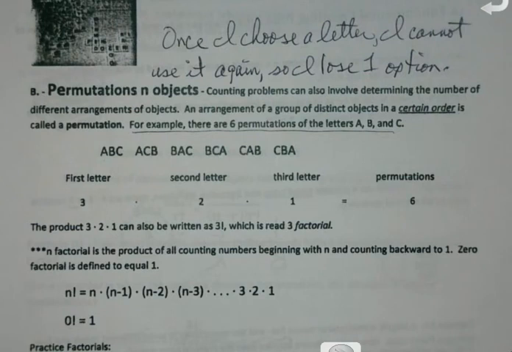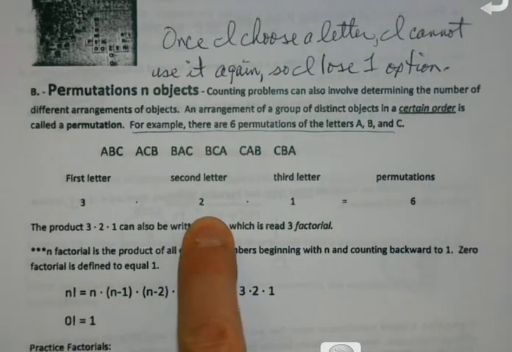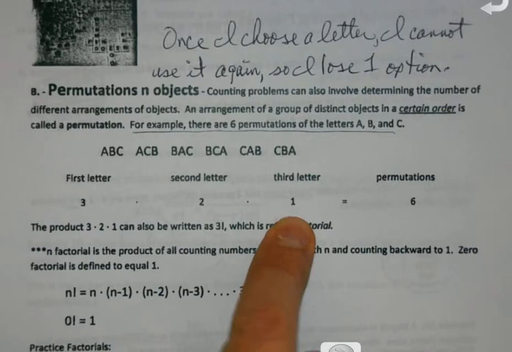So for instance here, when I'm choosing the first letter of my 3-letter combo, I can use A, B, or C. I have 3 choices. But once I pick one of those letters, if I choose A for the first one, now I've only got 2 options left for the next letter, B or C. So that's where the 2 comes from. I lose a choice. Then I choose B for the next one. Well, now I only have 1 choice left for the 3rd letter, whichever one's left.